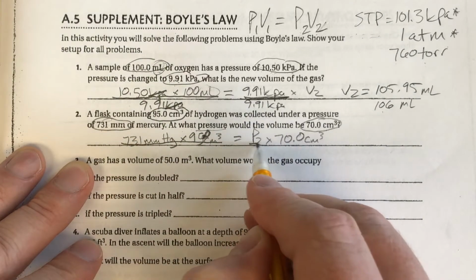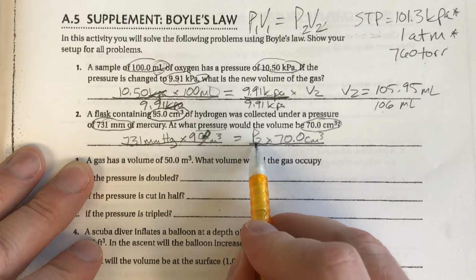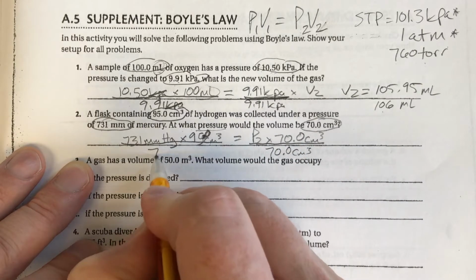Just like we did on the top, I want to get rid of something on this side so the thing I'm going to solve for, pressure, is by itself. So I have to divide both sides by 70 centimeters cubed.